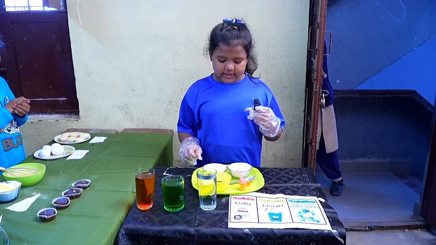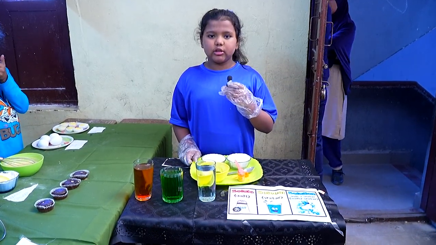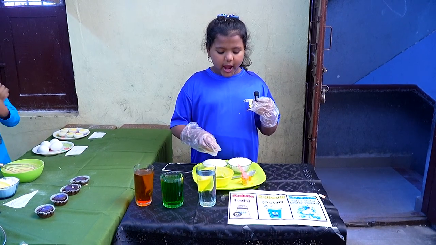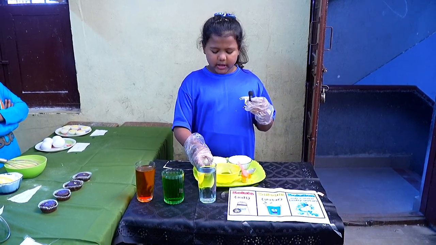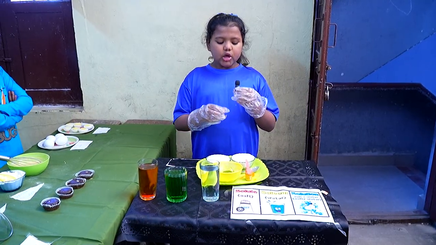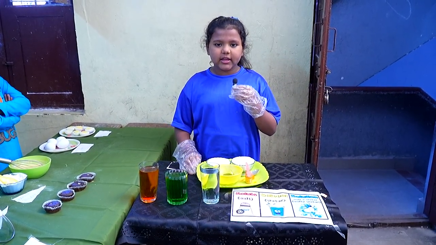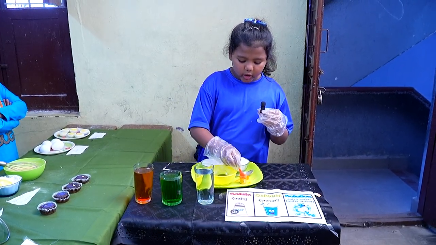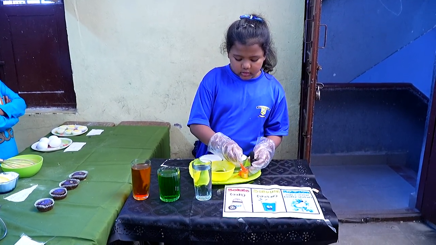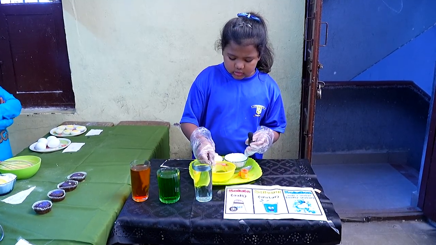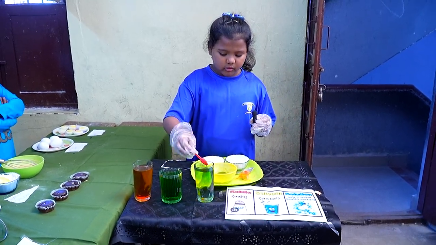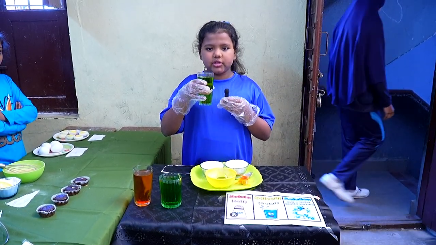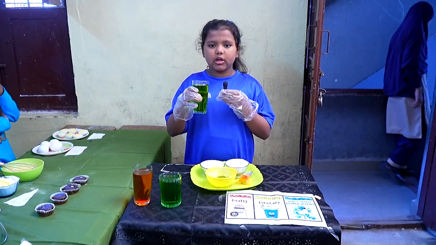Solute is the substance that dissolves. Examples: salt, sugar, and some chemicals. Solvent is the medium in which the solute dissolves, like water. Solution is the mixture formed by dissolving a solute in a solvent. Thank you.